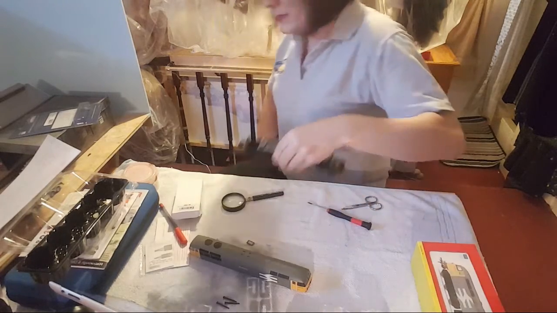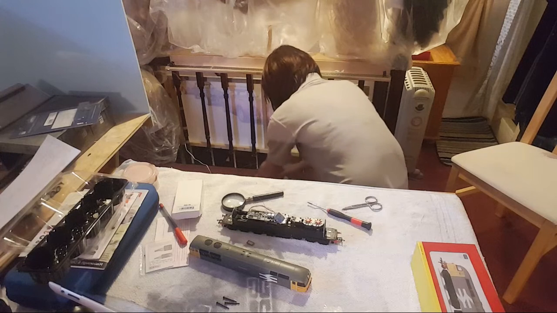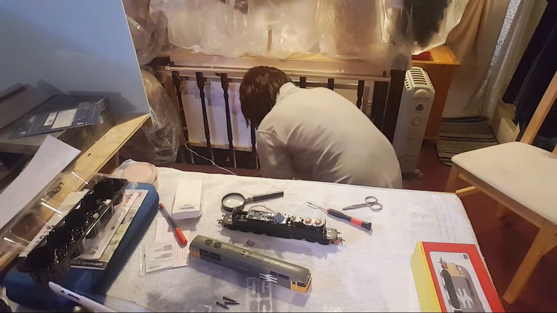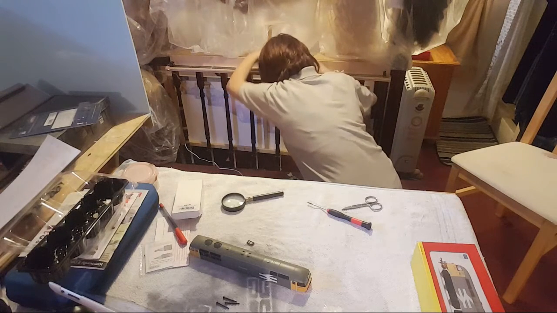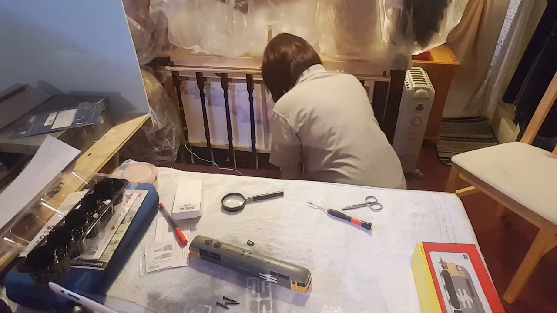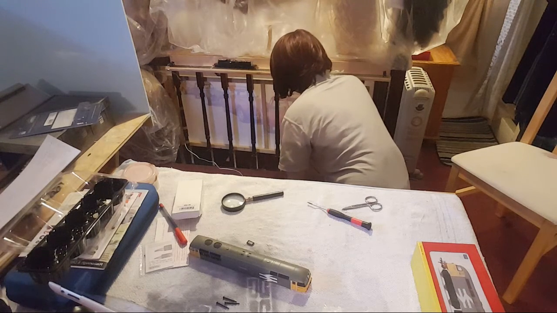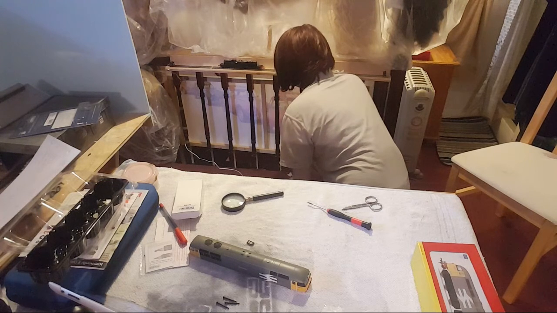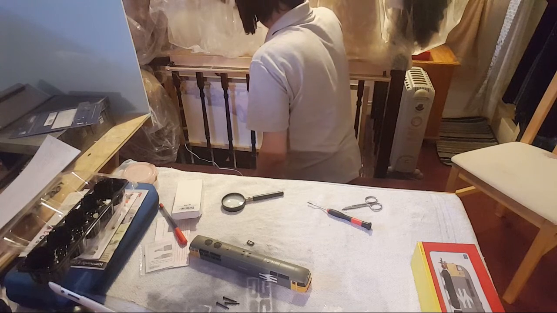that it actually runs on DCC. So now's the time to reuse my quick release system. Bear with me a minute. Right. And make sure I plug it into the track. And now we check to see if she runs with the decoder first of all. Right, so she's running with a decoder, so that's okay. Right, so that's good. So now I know the decoder is good.